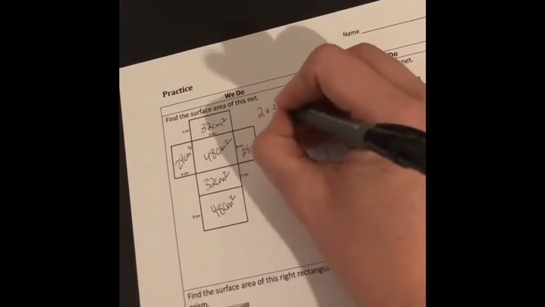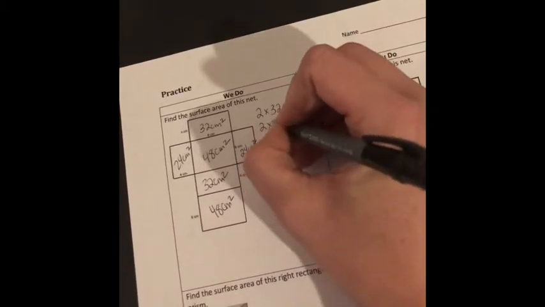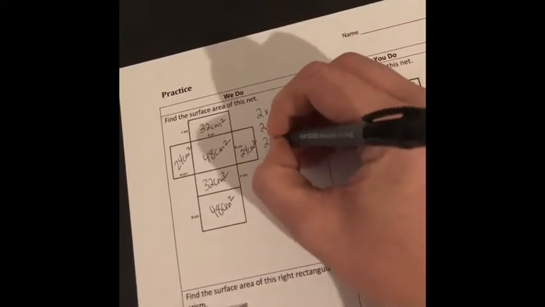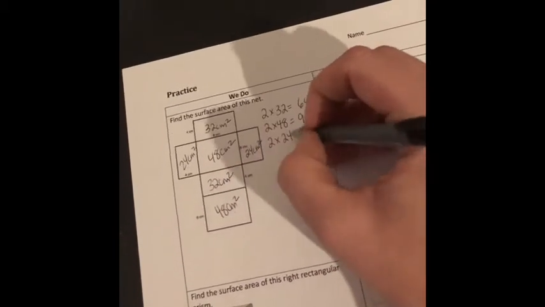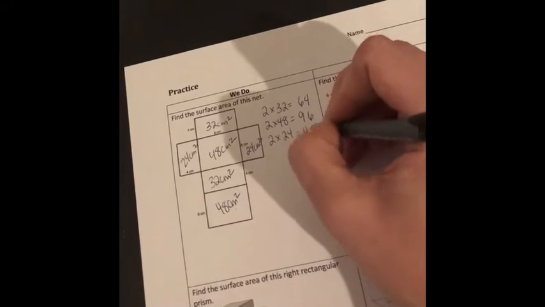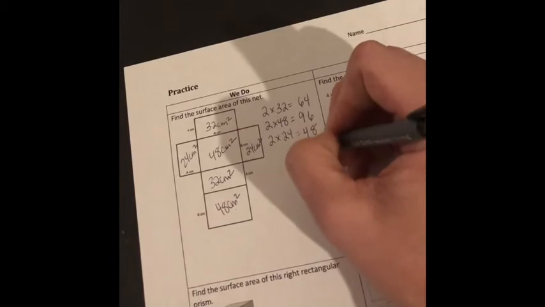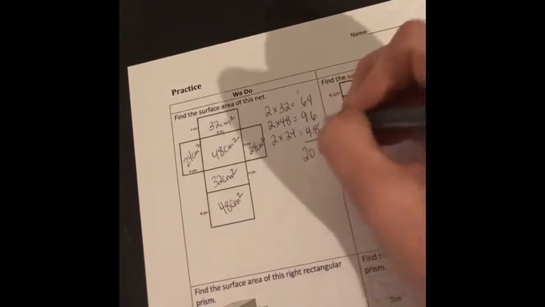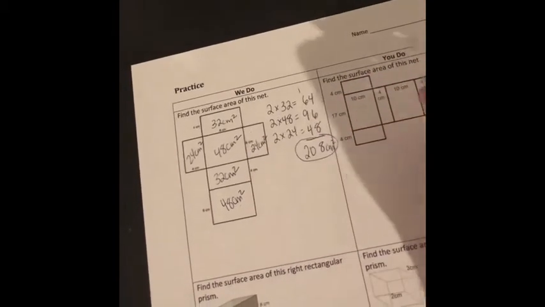So we can go 2 times 32, which is equal to 64. 2 times 48, which is equal to 96. And then 2 times the 24, because there's 2 of each of these rectangles, which is 48. Then we add all this up. So it'd be 208 centimeters squared, that's what the area would be.